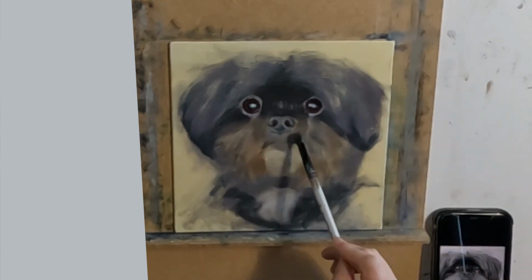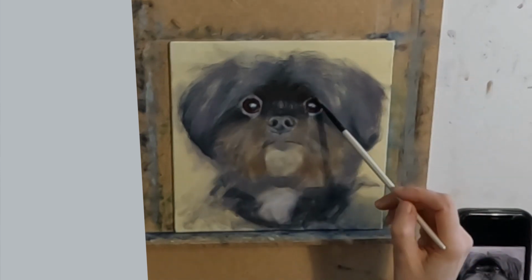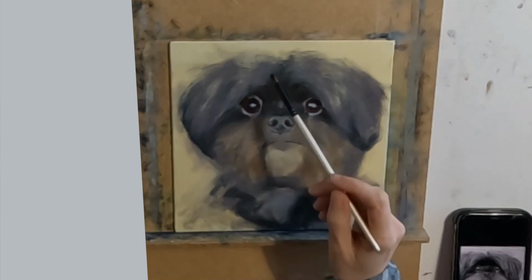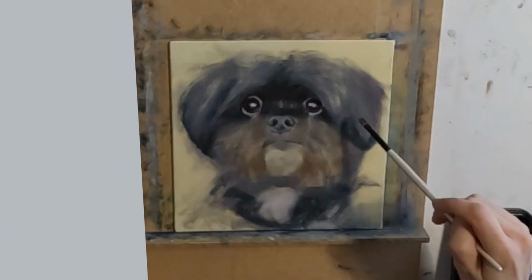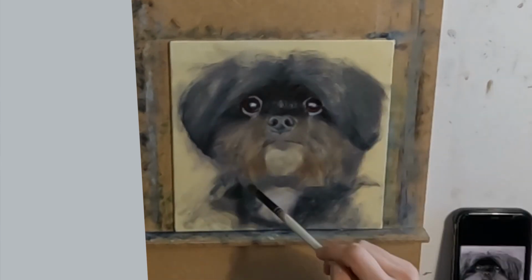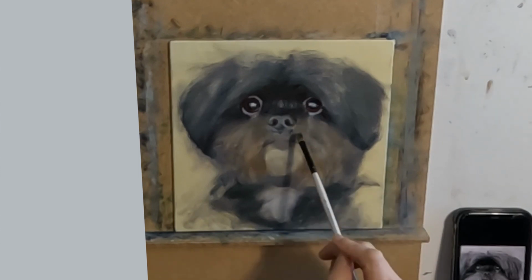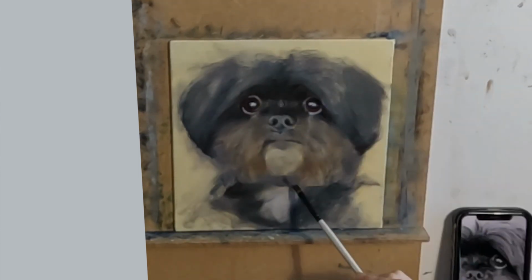Interestingly, ivory black becomes a blue when you add white, but I am going to try and stay away from my ivory black as much as possible, and I'm only going to use it in my really darkest areas. I'm going to mix in alizarin crimson with it, so I will never use the ivory black on its own. I will always add red to warm it up.